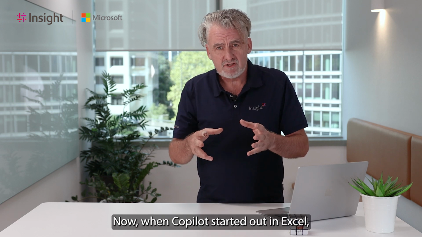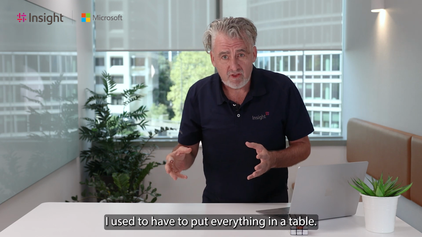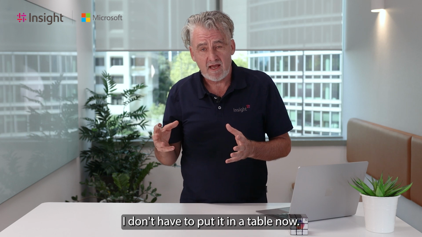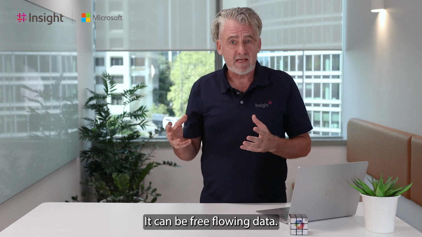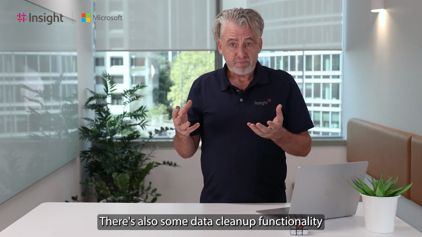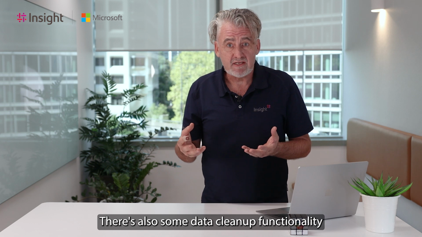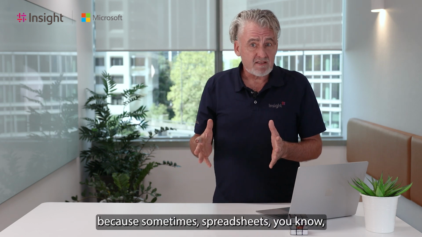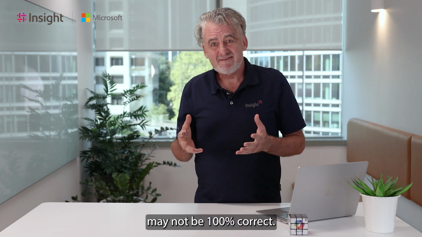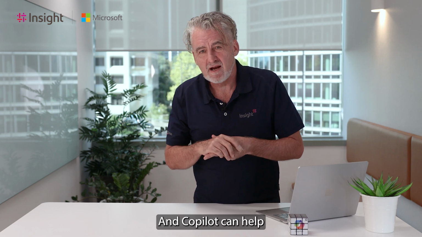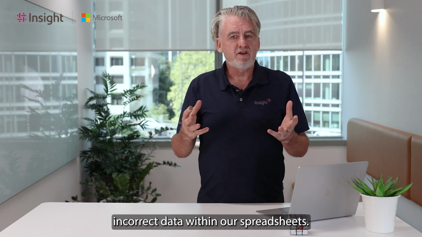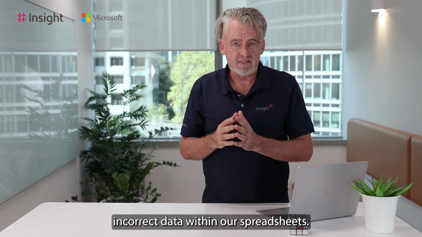Now, when Copilot started out in Excel, I used to have to put everything in a table. I don't have to put it in a table now. It can be free-flowing data. There's also some data cleanup functionality, because sometimes spreadsheets may not be 100% correct, and Copilot can help clean up incorrect data within our spreadsheets.